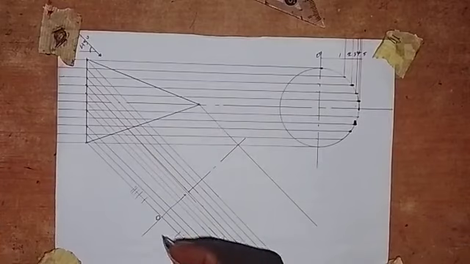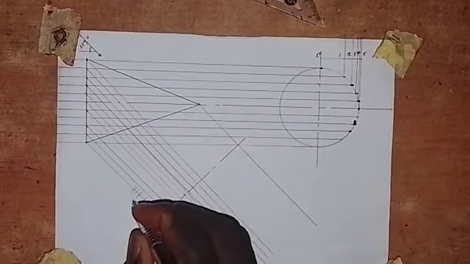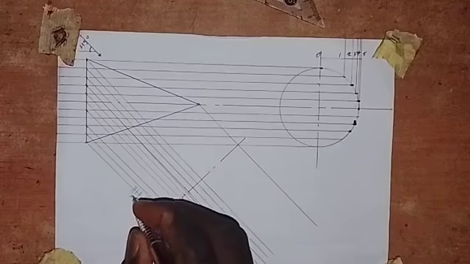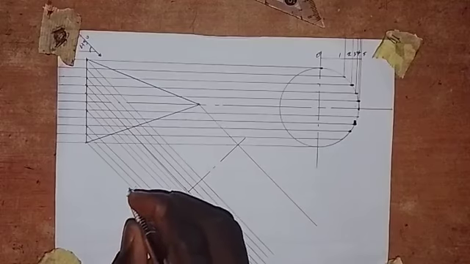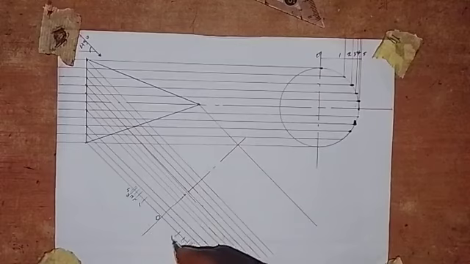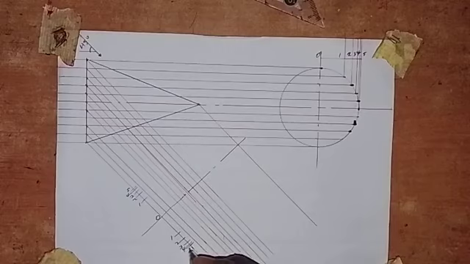So then let's number this. This is 1, this is 2, this is 3. So we have 4, and then we have 5. And here we have 1, 2, 3, and then we have 4, and we have 5 here.